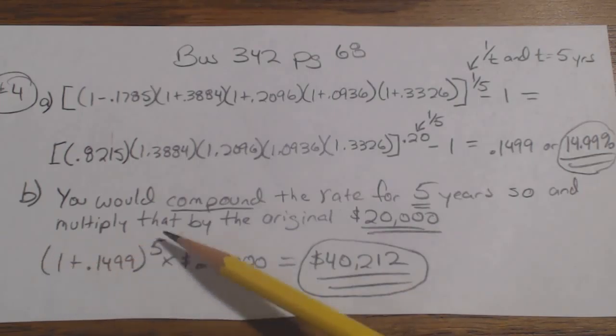$40,212. So you more than doubled in 5 years. All right, so that's how you do problem number 4, page 68.